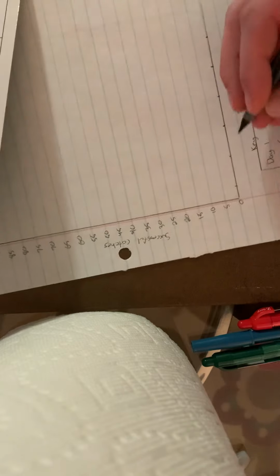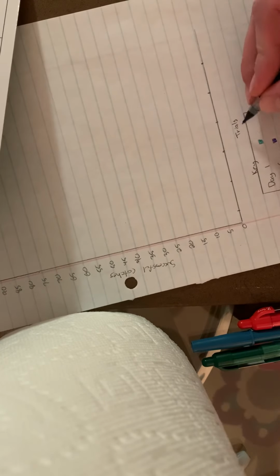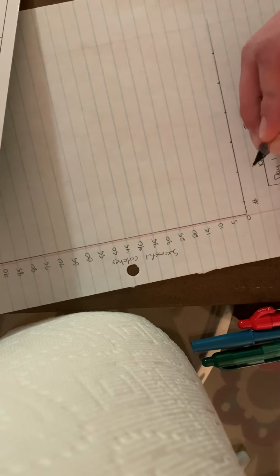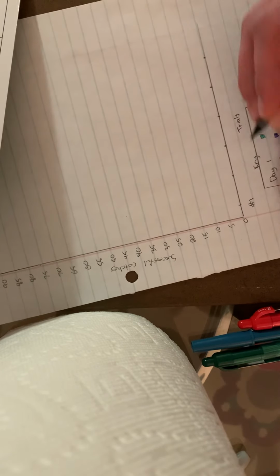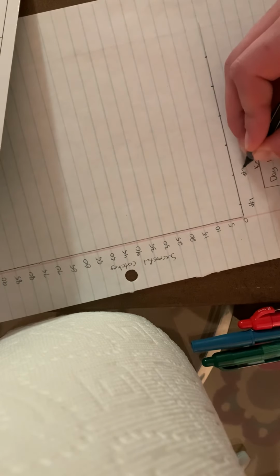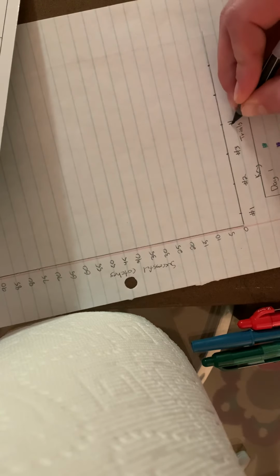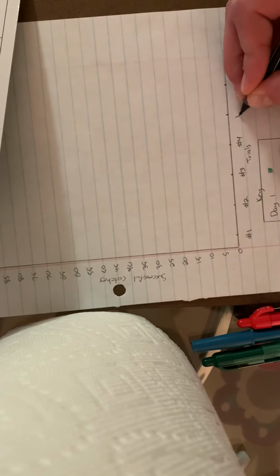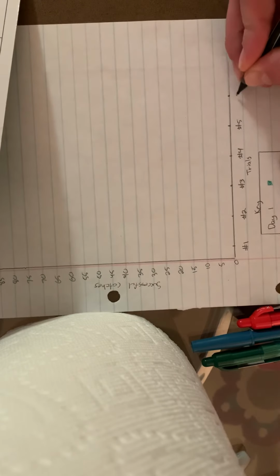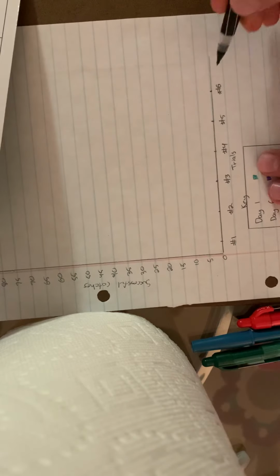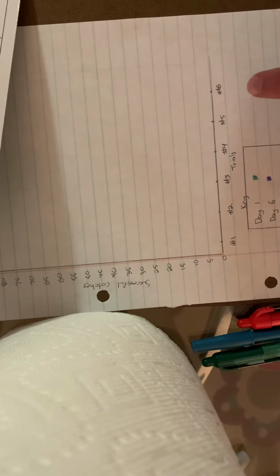And then now I need to label these so you know what this means. As I did down here, these are the trials. So I'm going to put trial number 1. I do a little number sign and 1. Can you see that? Yeah. And then number sign 2, number sign 3, number sign 4, number sign 5, number sign 6. Again, I'm only doing 6 because that's the least amount of attempts I had.